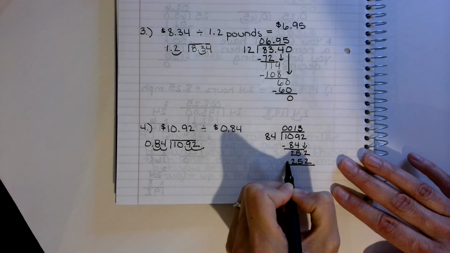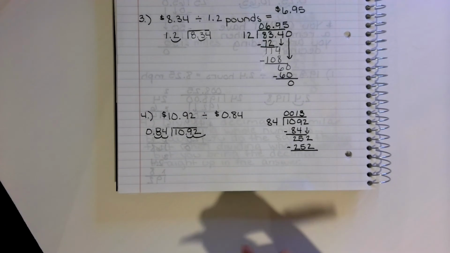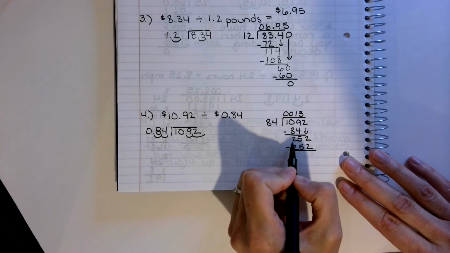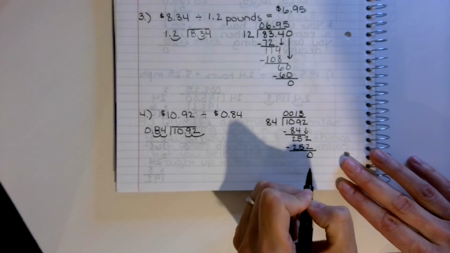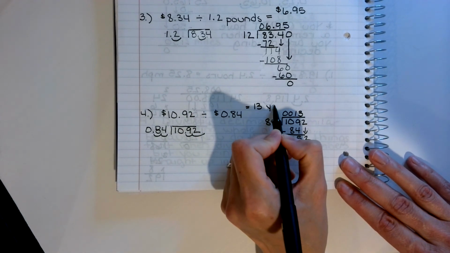And you guys can use a calculator to help you, because this morning my brain's a little foggy, so I've been using a calculator to help me. You can use that too to do your subtraction stuff. So 252 minus 252 is 0. So it ended up being 13 yards.